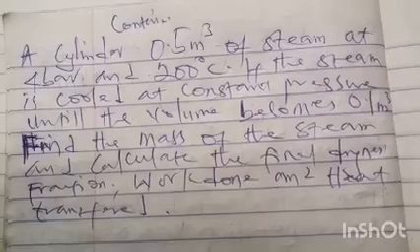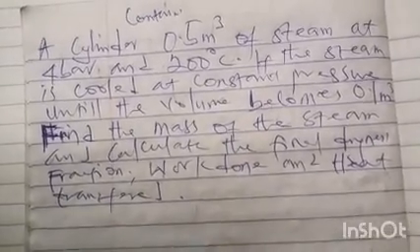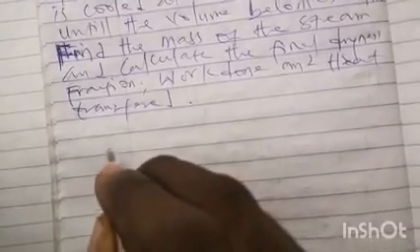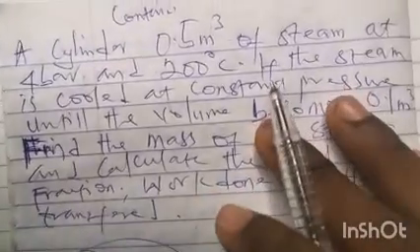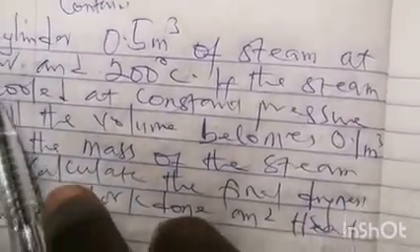Okay, so this question actually gives us two conditions. We have first the conditions at state 1. So let's get the parameters or conditions at state 1. We were given a cylinder contains 0.5 meter cube. So initial volume, V1 equals 0.5 meter cube, at 4 bar.